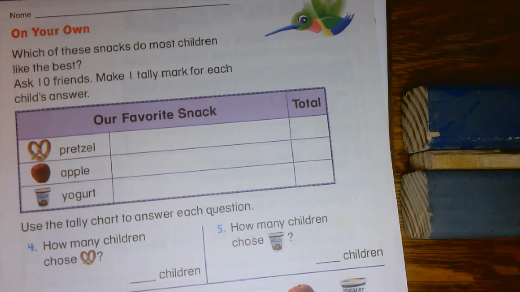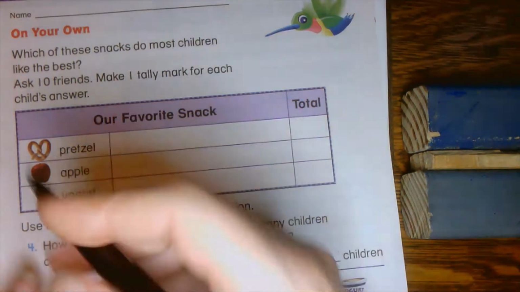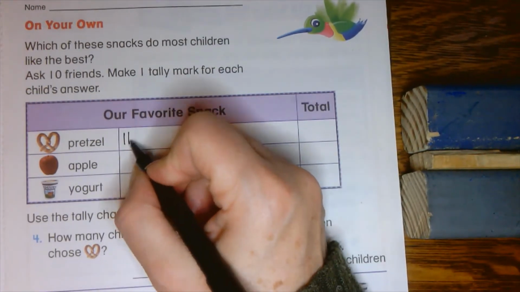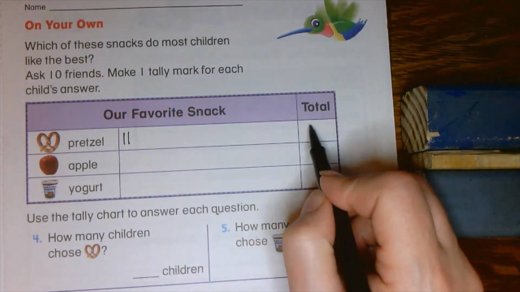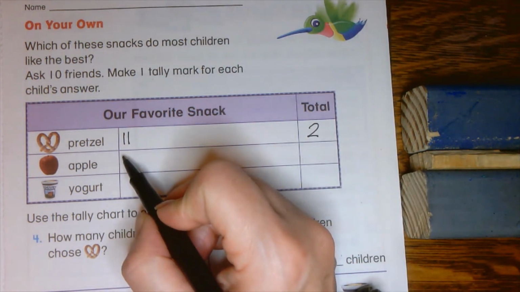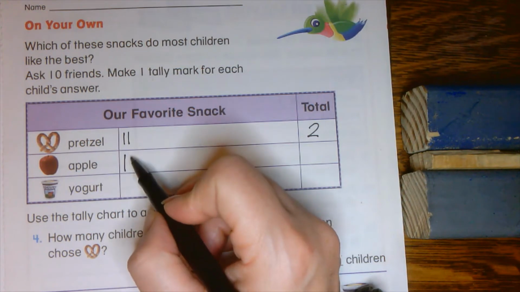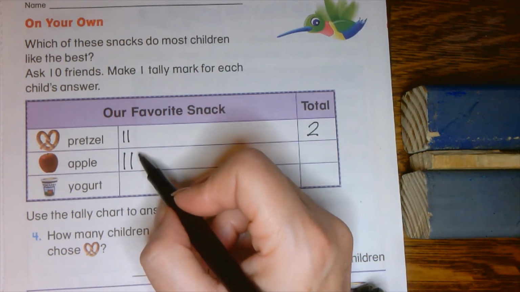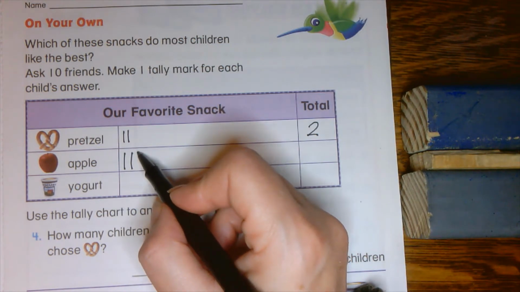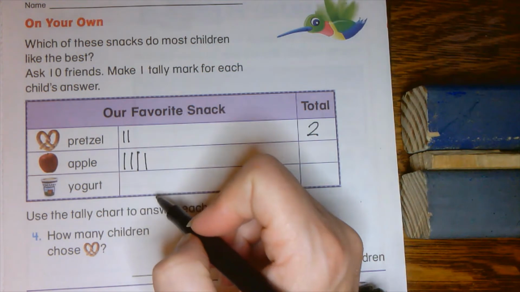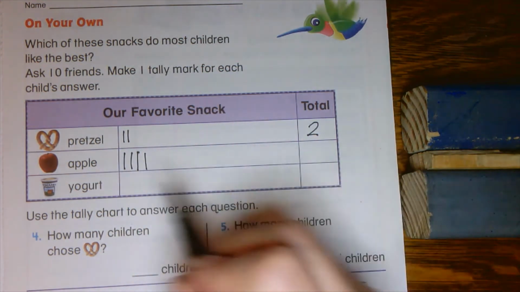So we had for pretzel, we had 2 people say pretzel. Now, because I'm telling you, you just know that, right? But I'm going to go ahead and tell you. For apple, we asked Mr. Robinson too. Mr. Robinson said apples. I said apples. One other student said apple. I think that might have been Lilia. And then one person here at my house said apple. So you can see how many tally marks that is.